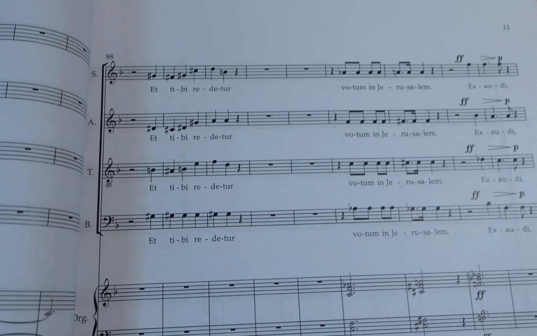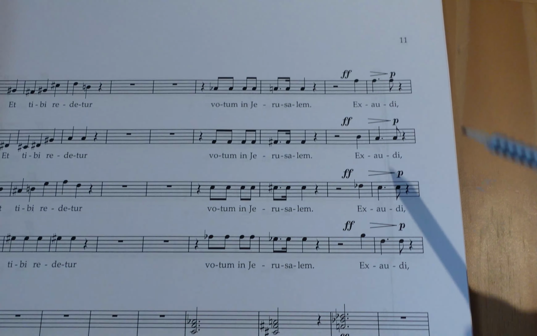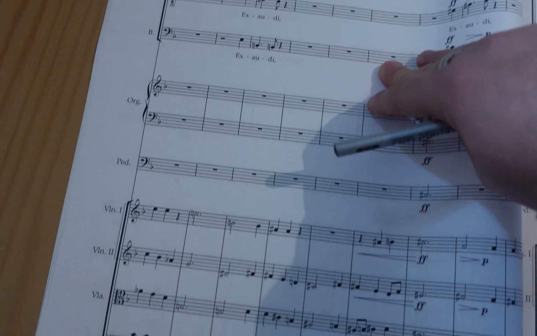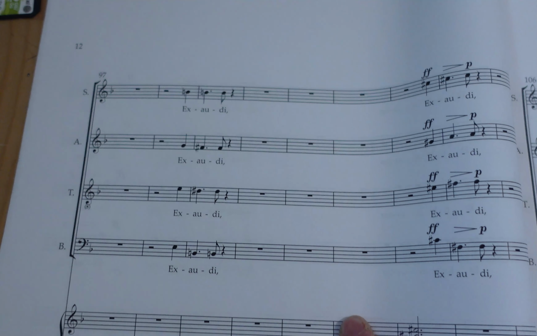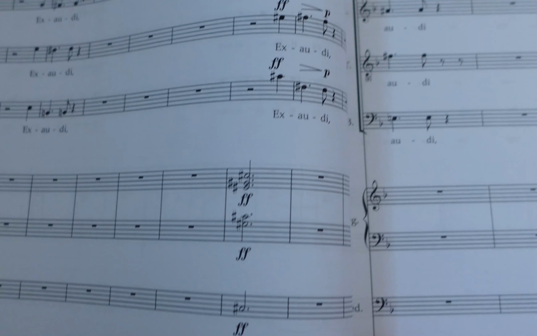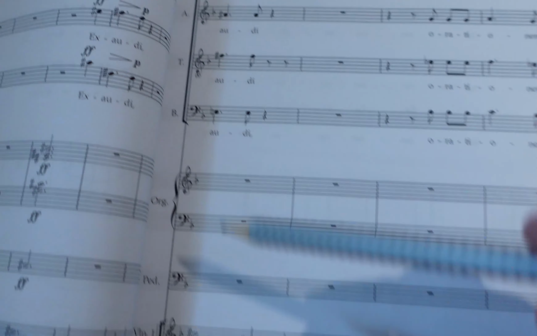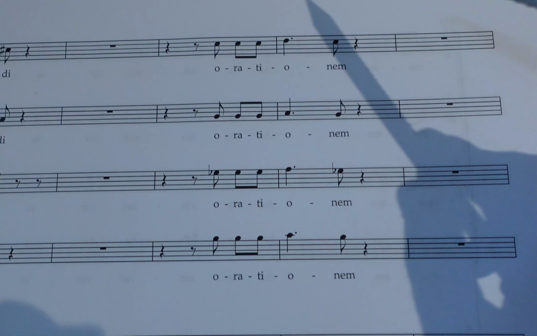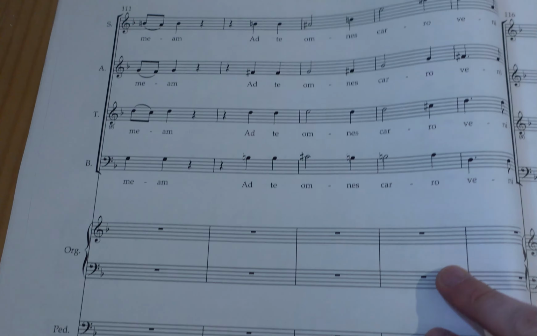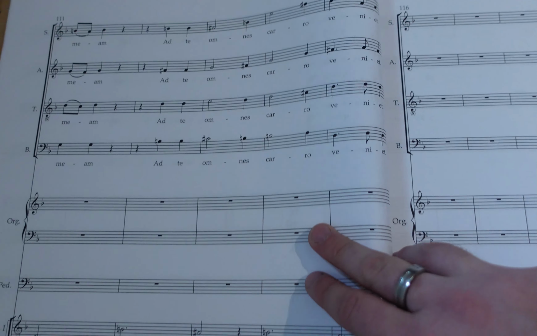Et tibi redetur, votum in Jerusalem, exaudi, exaudi, exaudi, orationem meam a te omnes caro veniet.